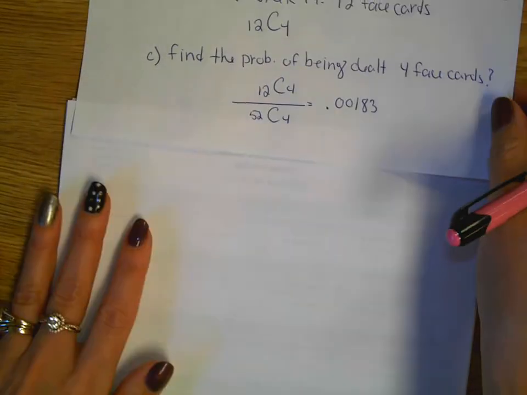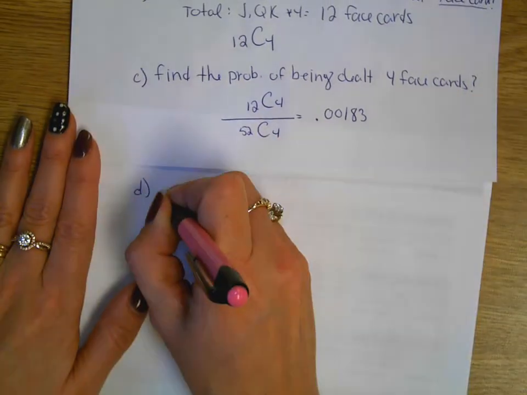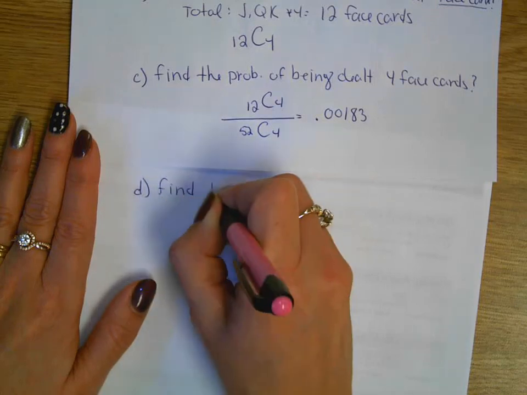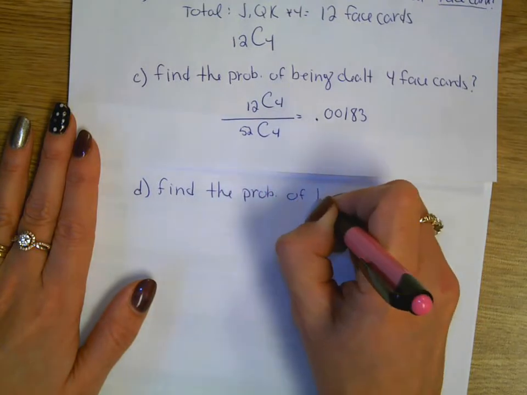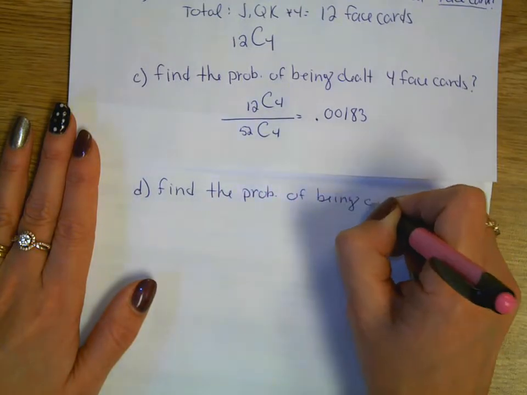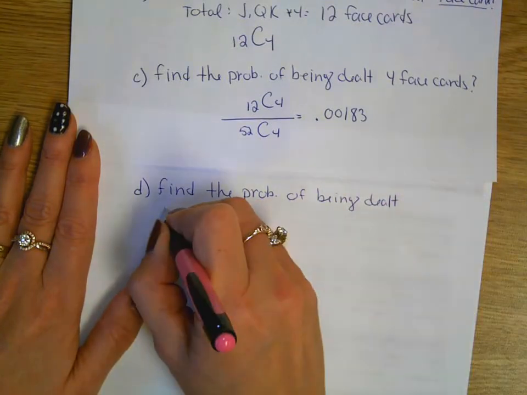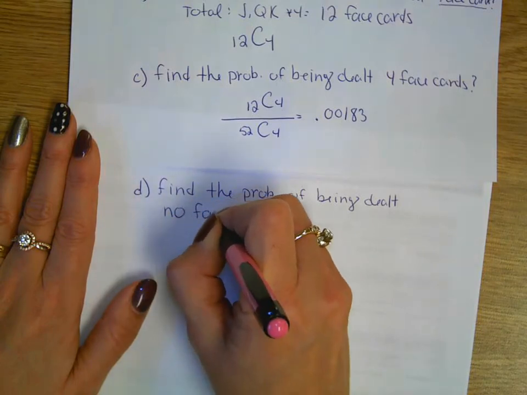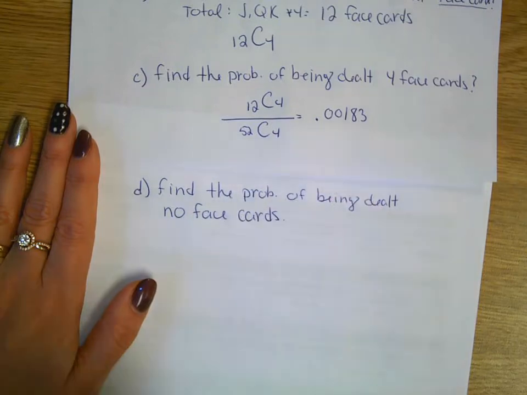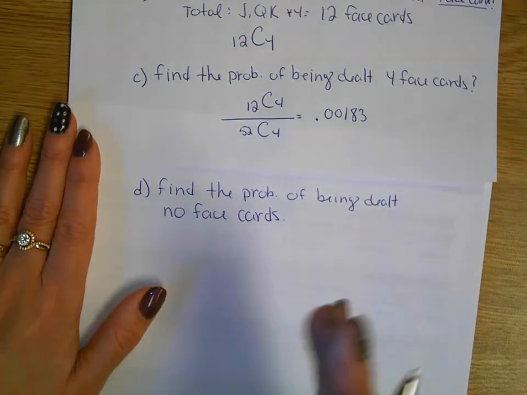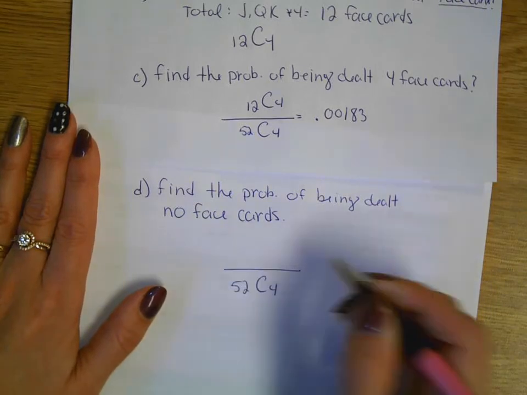Continuing on with our cards. Part D. Can you find the probability of being dealt no face cards when you're dealt 4 cards? So again, my sample space is still using the whole deck. So my sample space is the 52C4.